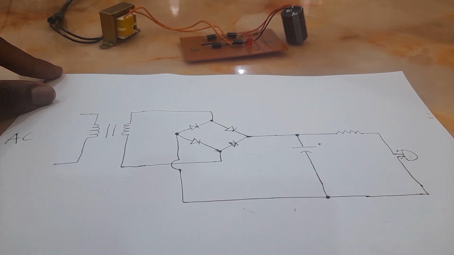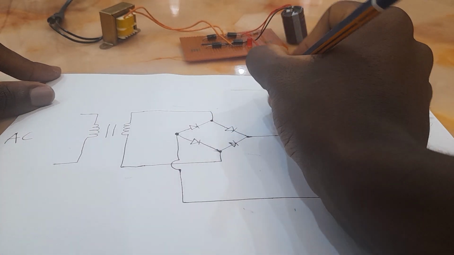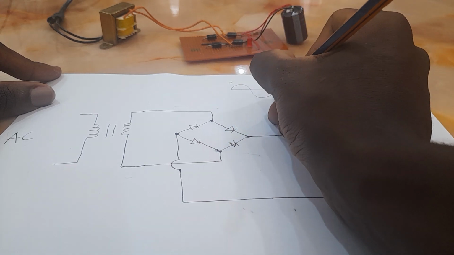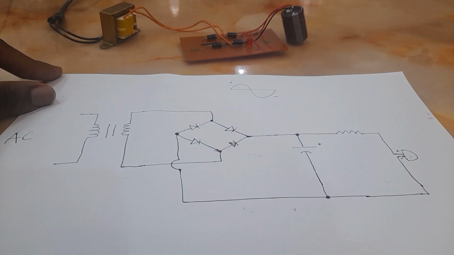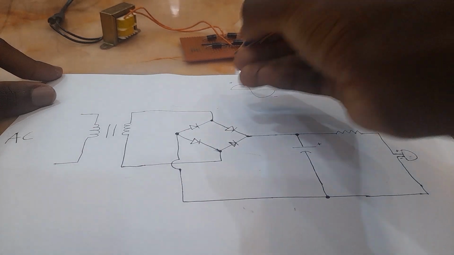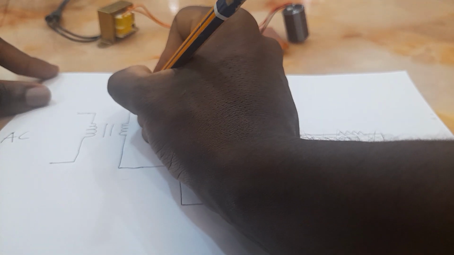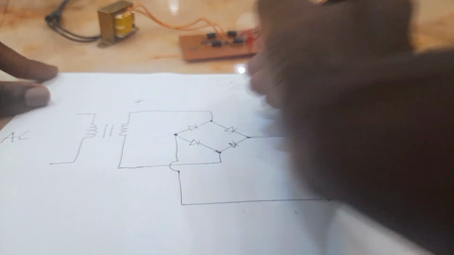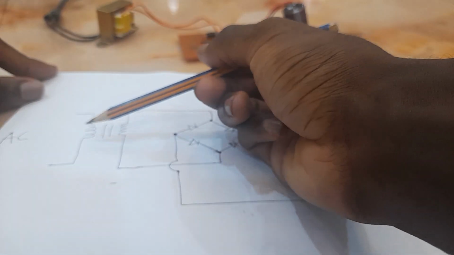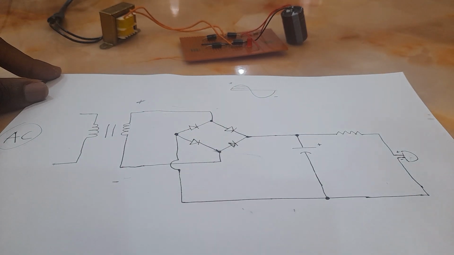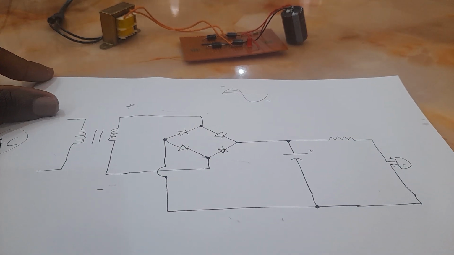So we know that our AC power, alternating current, constantly switches between positive and negative. In the first cycle, that's the positive cycle, the topmost node gives off positive and the bottom node gives us negative. Here is our transformer that's stepping down the voltage, and the transformer is connected to an AC power source.